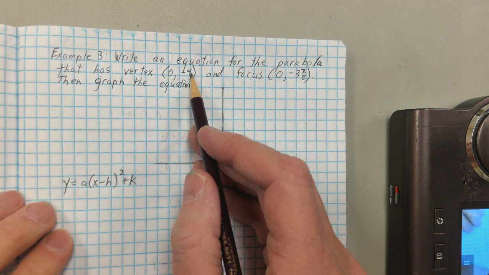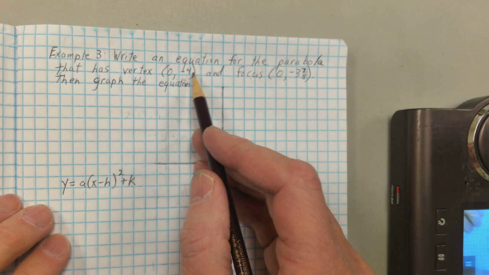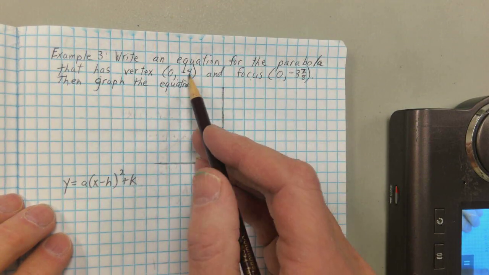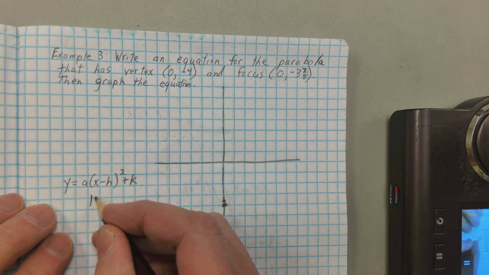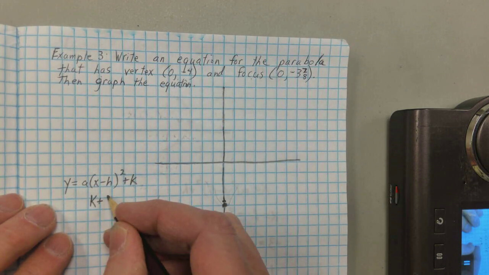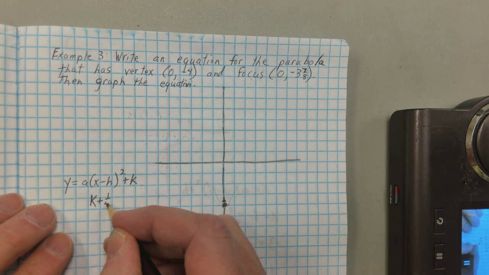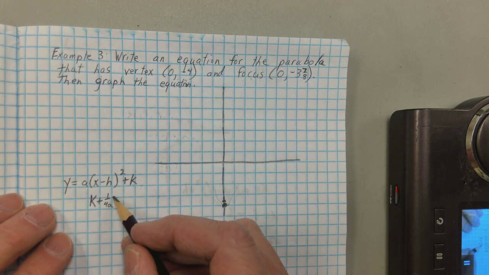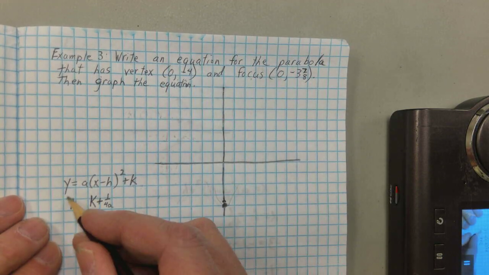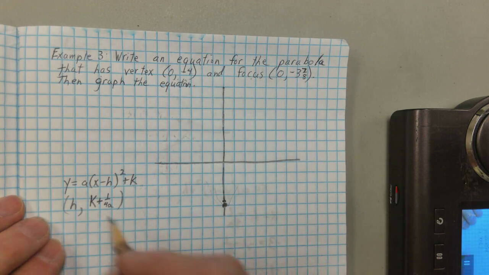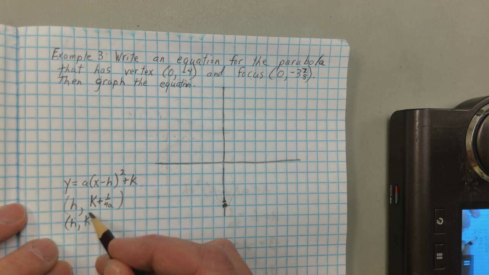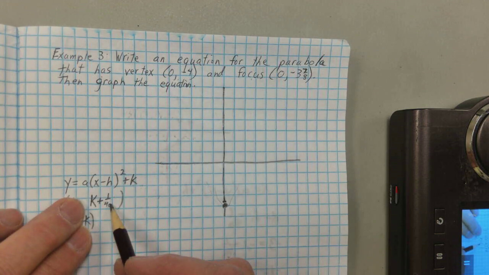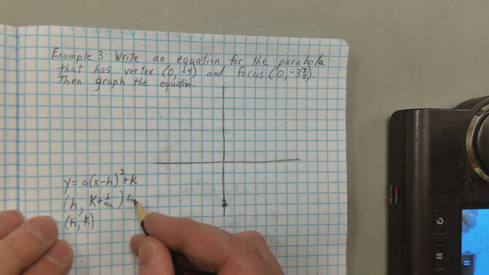Here's another thing I remember: k plus 1 over 4a. The vertex is (h, k), and then k plus 1 over 4a is the focus coordinate.